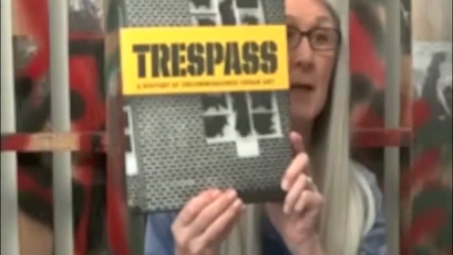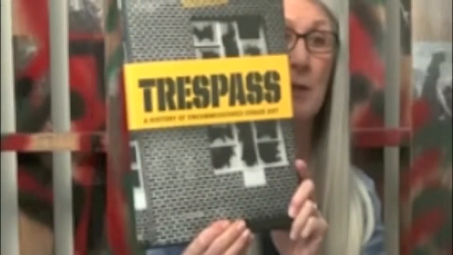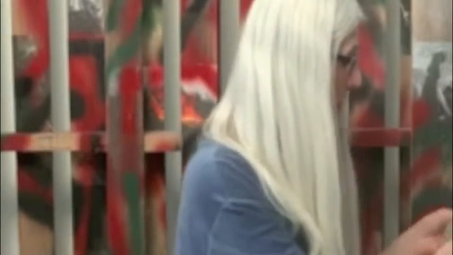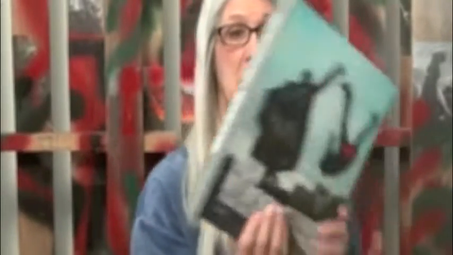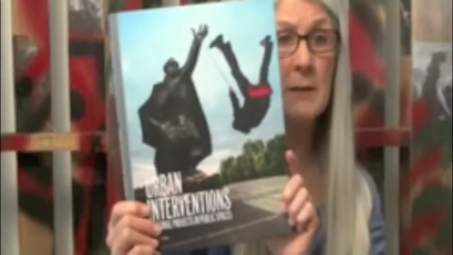We use 2 texts within this class, but I found 4 that I enjoy. The first one is Street Renegades, a new underground art by Francis Gavin. The second one is Trespass, A History of Uncommissioned Urban Art by Carol McCormick, Mark Schiller and Sarah Schiller. The other 2 that I found that are very good are Urban Interventions by Circa Rizzali, by Justin Talton.